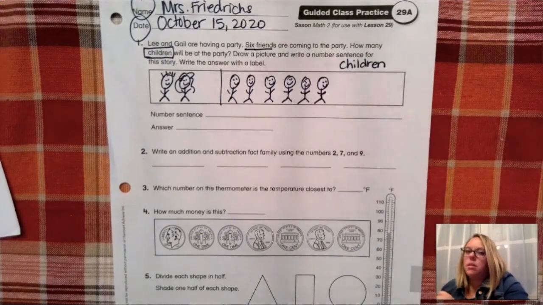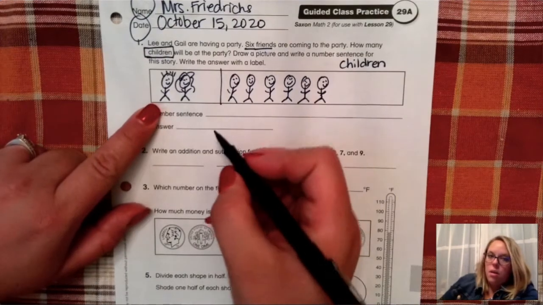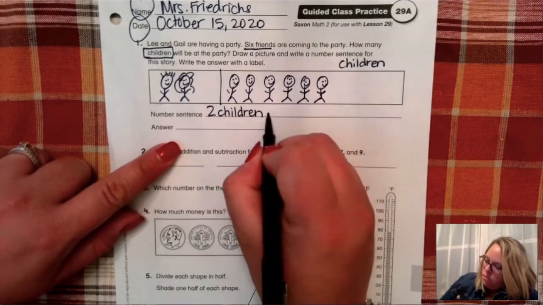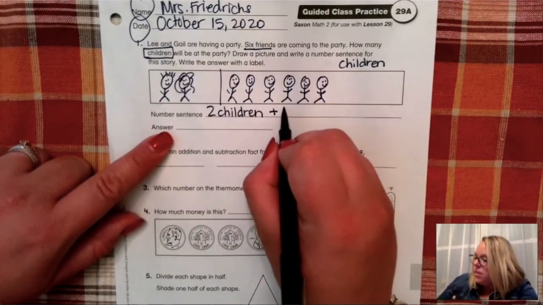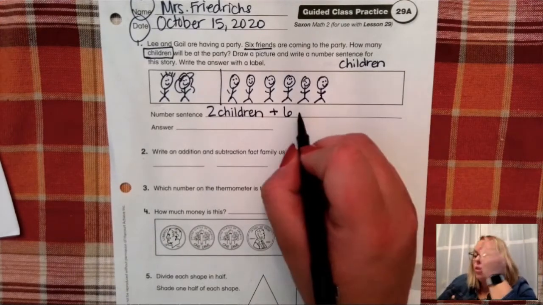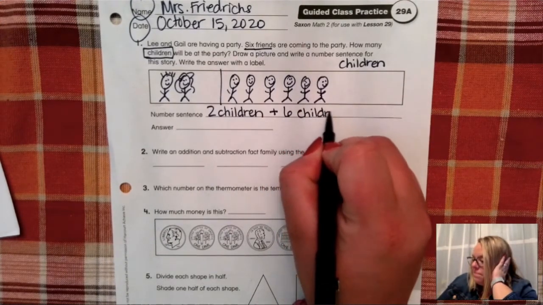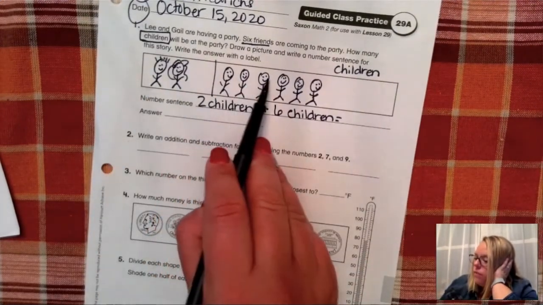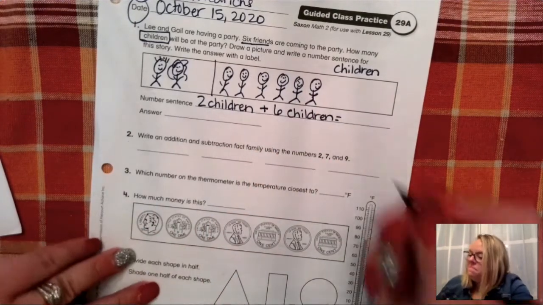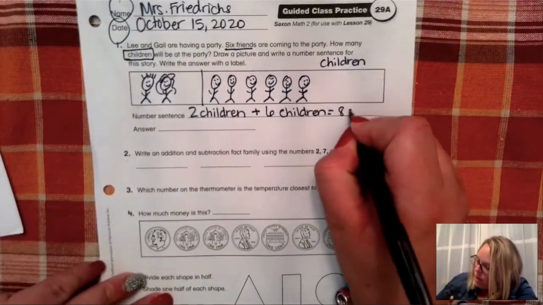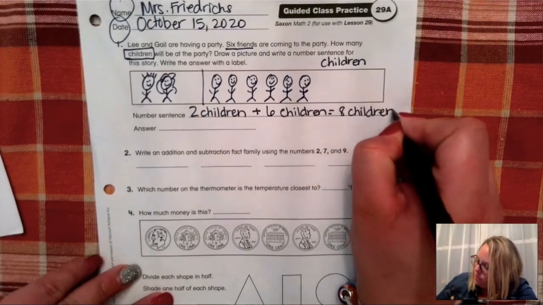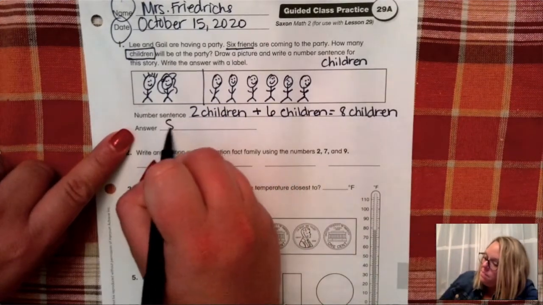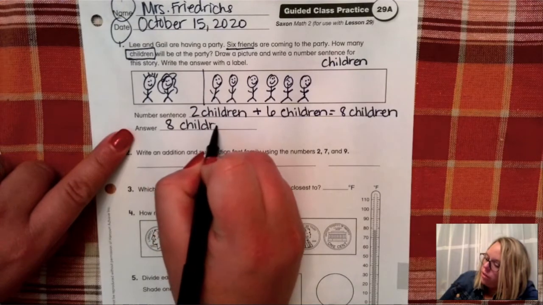What will my number sentence look like? We have 2 children. That's Lee and Gail. Plus, there are 6 friends. We're not going to write 6 friends, though. We're going to write 6 children. Equals how many total children? 1, 2, 3, 4, 5, 6, 7, 8. Equals 8 children. So what's my answer to how many children will be at the party? 8 children.